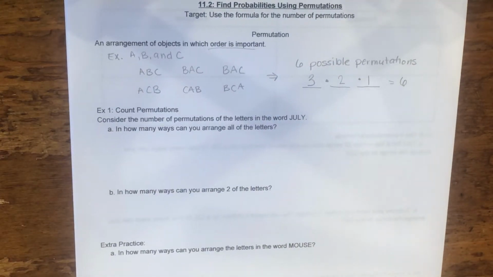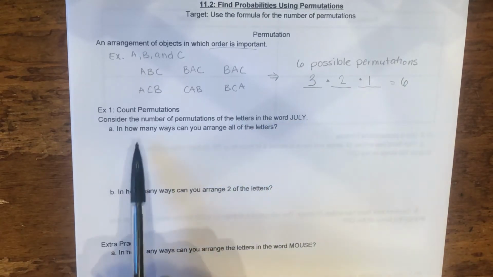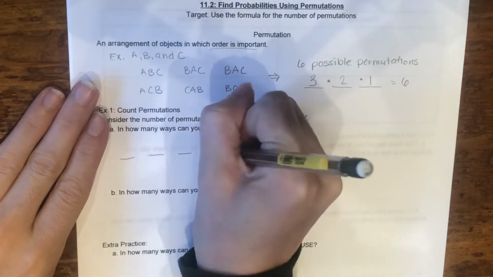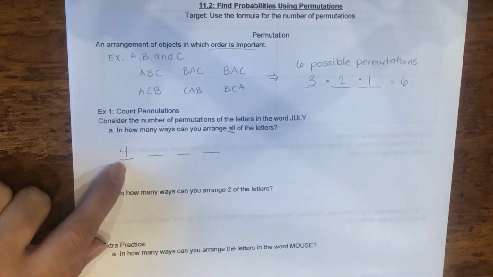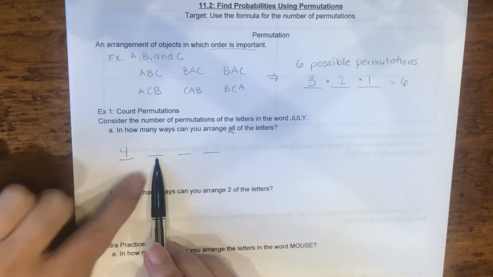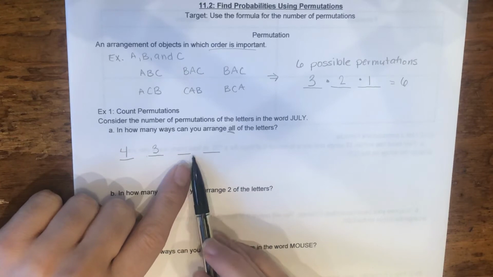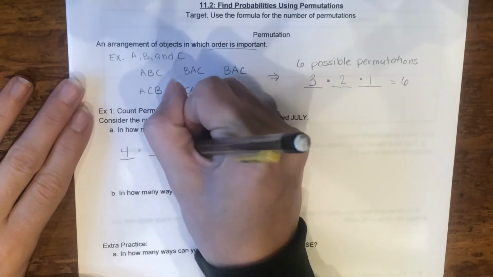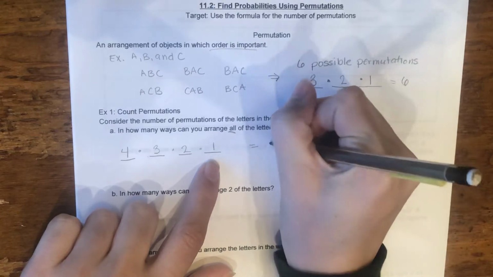All right, so let's look at example 1. It says, consider the number of permutations of the letters in the word July. So I have J-U-L-Y. In how many ways can you arrange all of the letters? So I am arranging 4 different letters. My first choice, I could choose a J, a U, an L, or a Y. So I have 4 different options here. If I chose a J for the first one, I go to the next one. I have a U, an L, and a Y. So I have 3 options here. If I chose a U, going to my next one, I have an L and a Y. So that's 2 options. And then I have 1 option. So we multiply all of those together. 4 times 3 is 12, times 2 is 24, times 1 is 24.